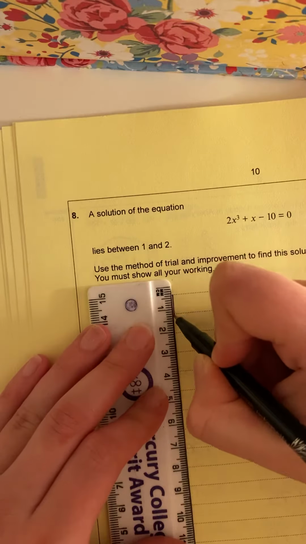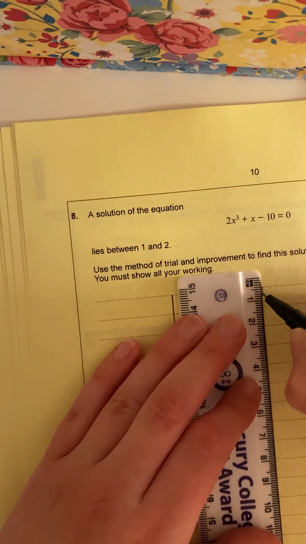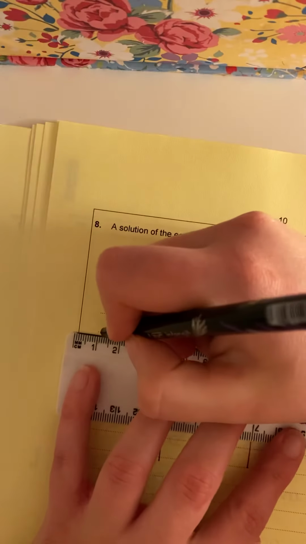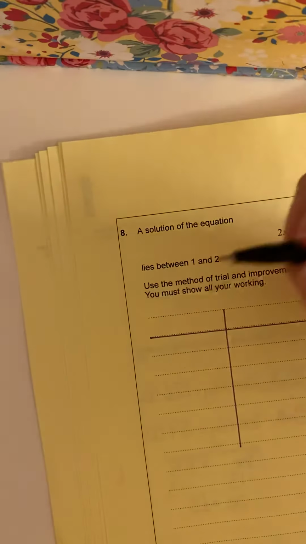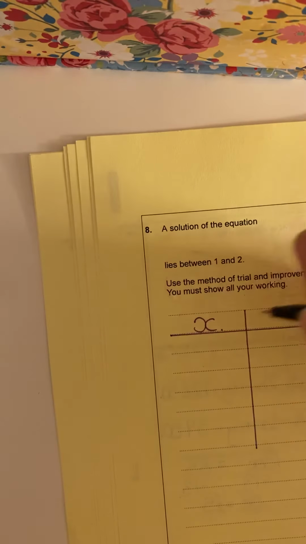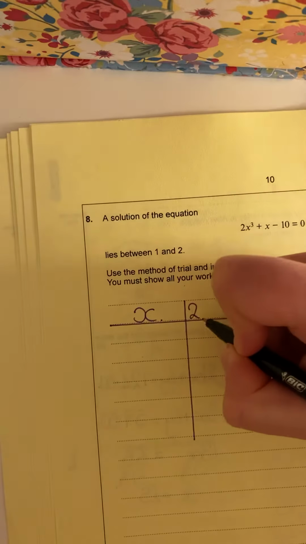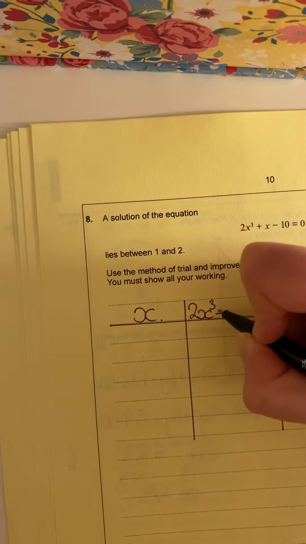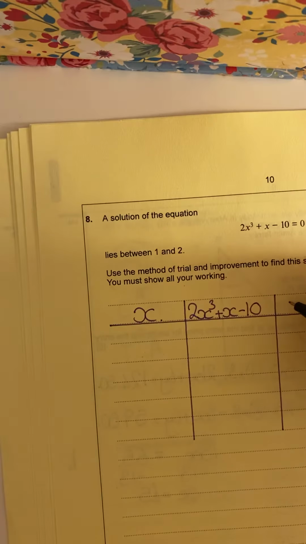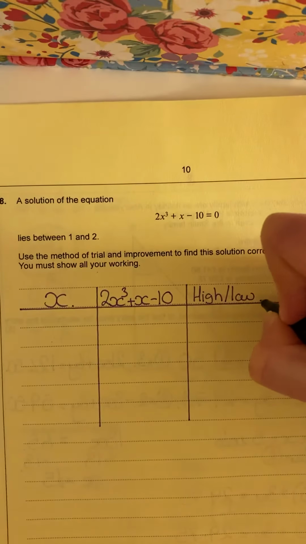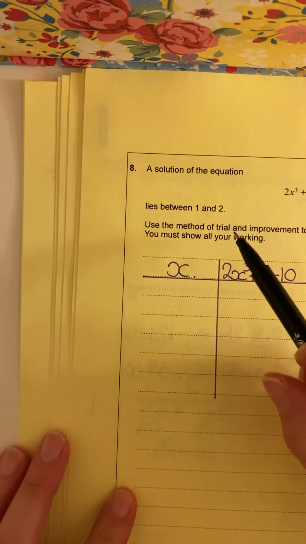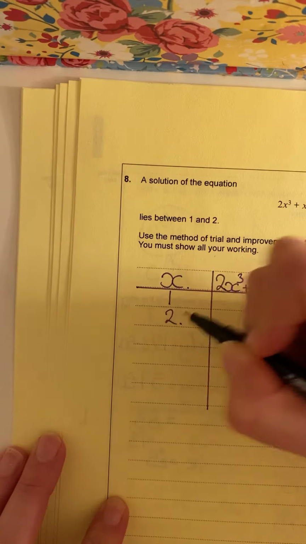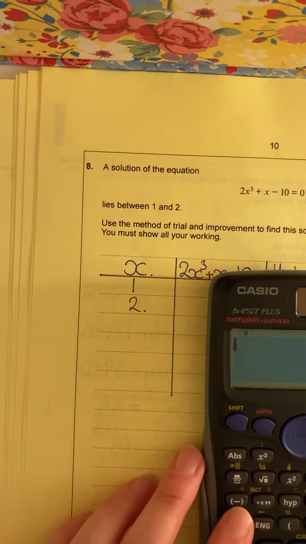So we have your value of x that you're going to substitute in, the value of 2x cubed plus x minus 10, and then whether it's too high or too low, because we need the answer to be 0. So they've told us it lies between 1 and 2, so my first two things I'm going to try are when x is equal to 1 and x is equal to 2.